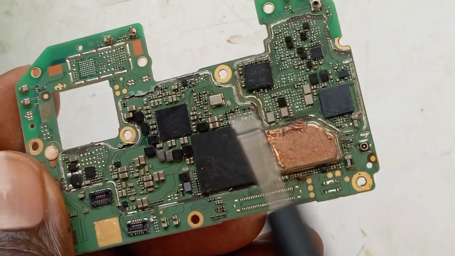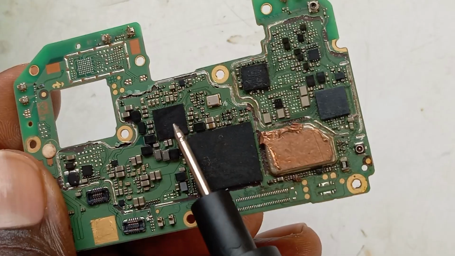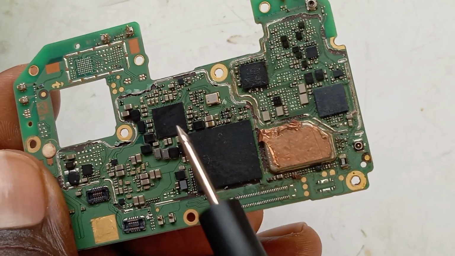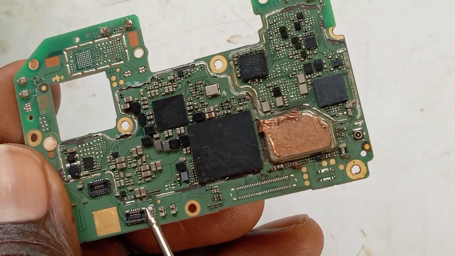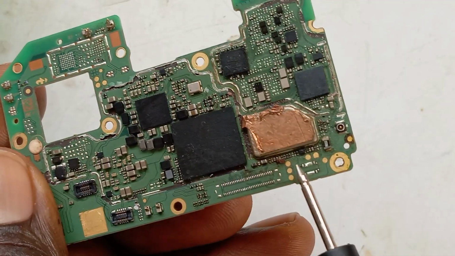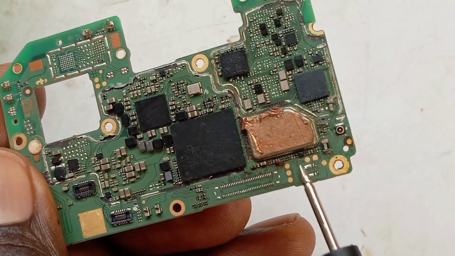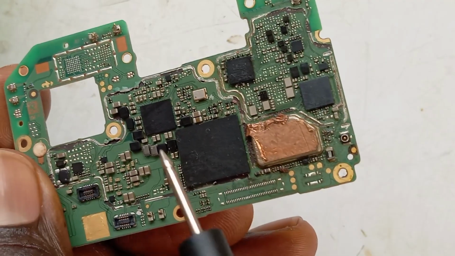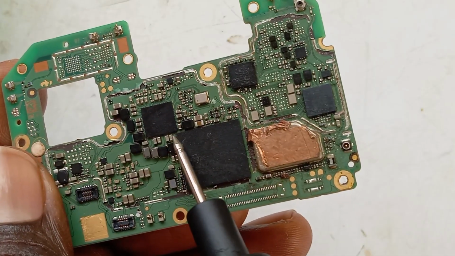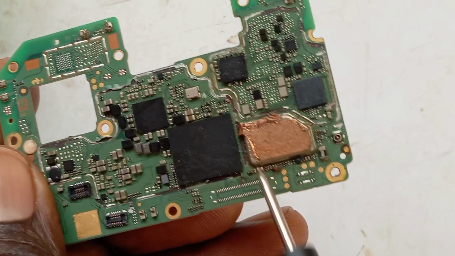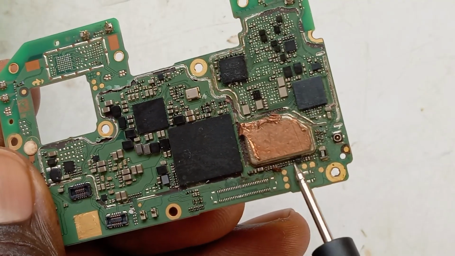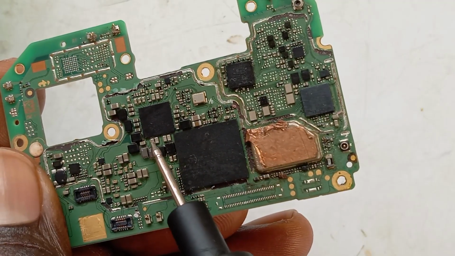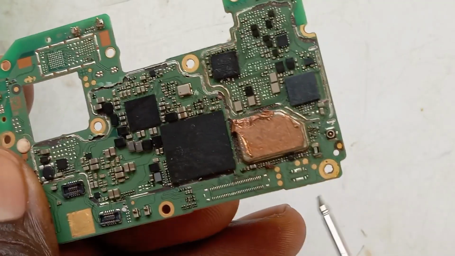I hope you understand. Now, how can you know if the power IC is damaged? If you connect the battery to your phone and then to the motherboard, immediately you connect the battery to the motherboard, you are going to have voltage. You are going to see voltage on these capacitors, immediately you connect the battery.